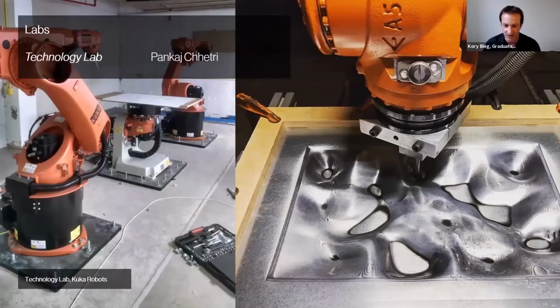We have a technology lab. In that lab, we have everything you would expect, like laser cutters, 3D printers. We also have 2 KUKA robots. These are 9K KUKA robots, the very large ones, with a rotating arm, which allows them to collaborate.